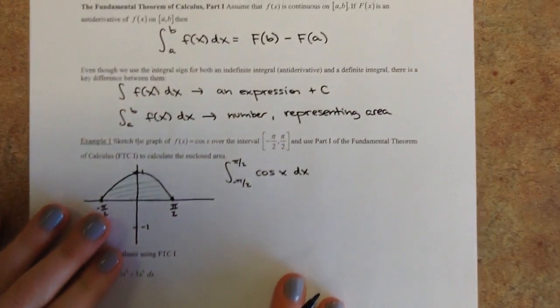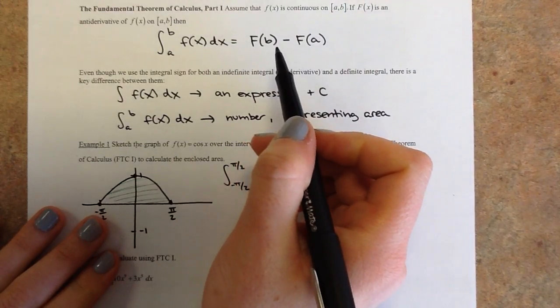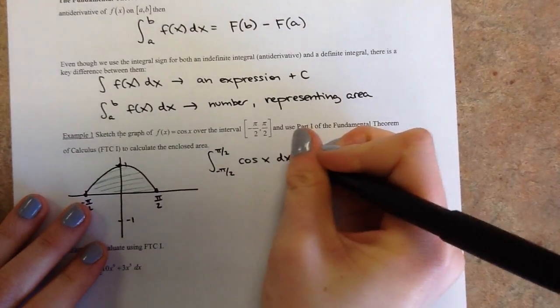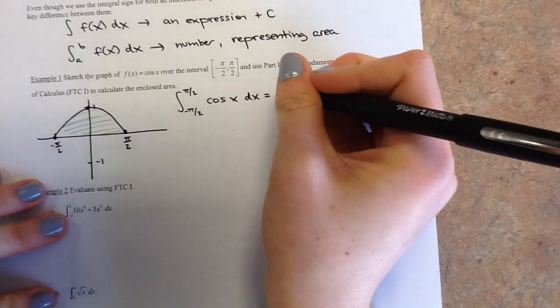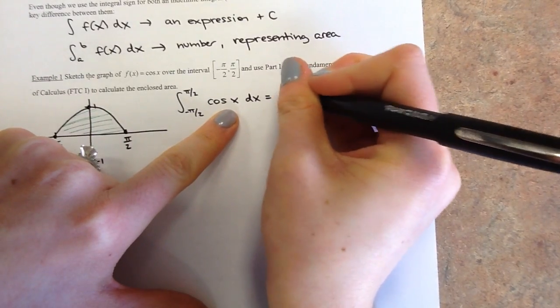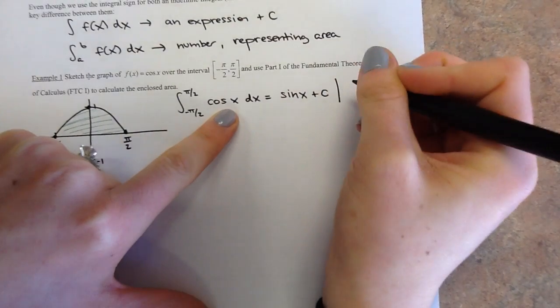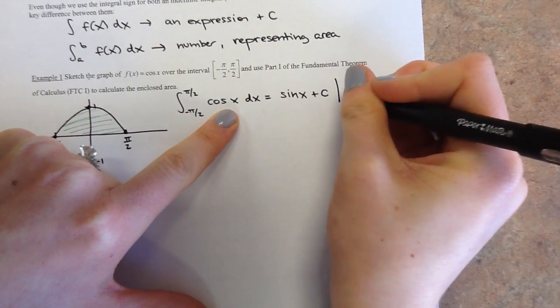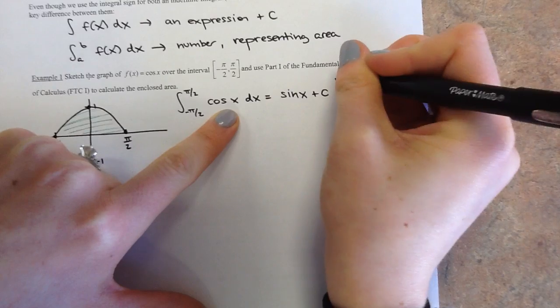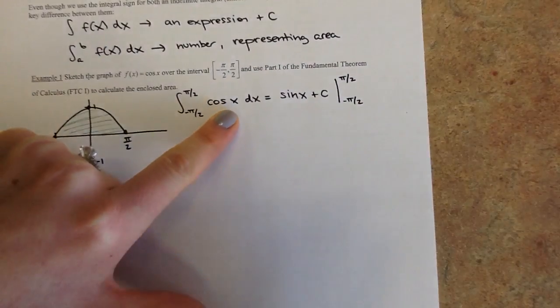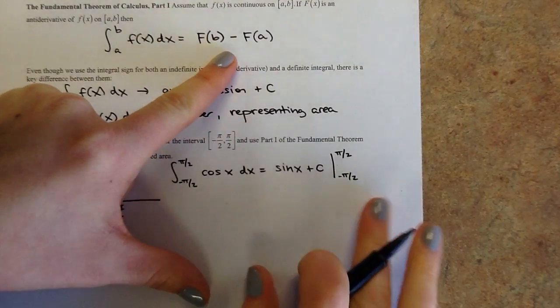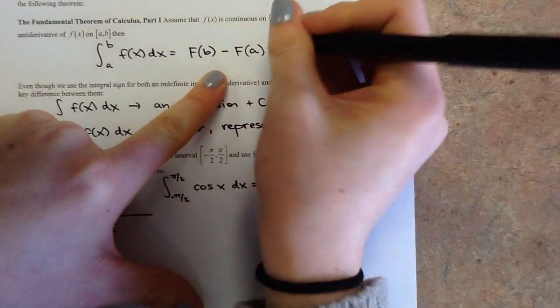Let's do the fundamental theorem. The fundamental theorem says take the antiderivative. So our antiderivative is, and this is the notation we use, we take the antiderivative of cosine, which is sine of x plus c, and then we do this vertical line, and we write the lower bound right here and the upper bound right here. Okay, we don't just launch into this part. There's an intermediate step that we have to have first, which I'll write.